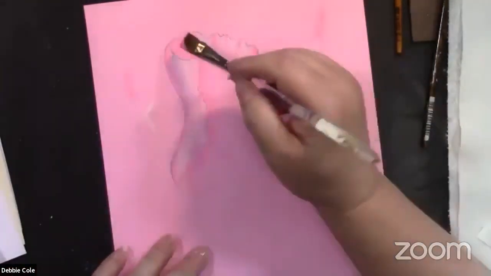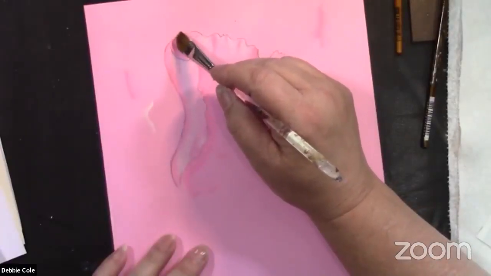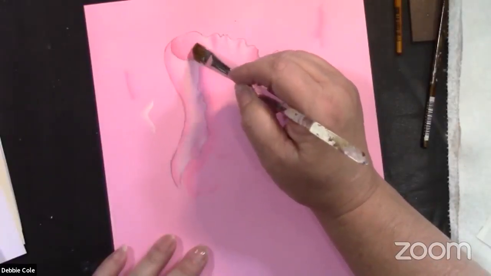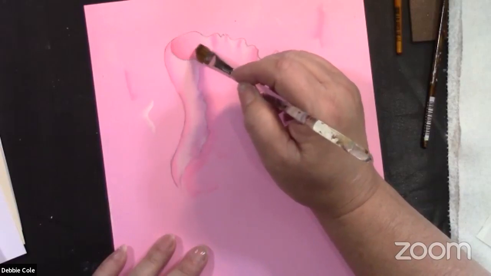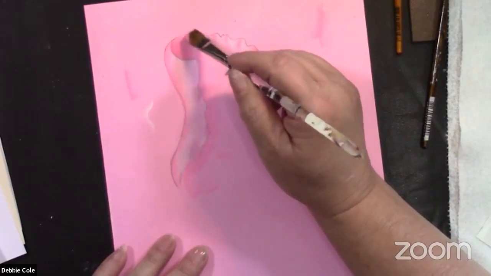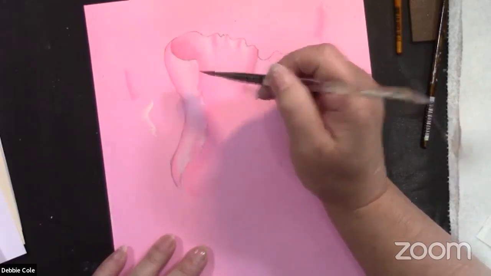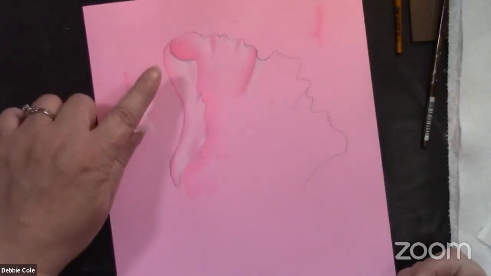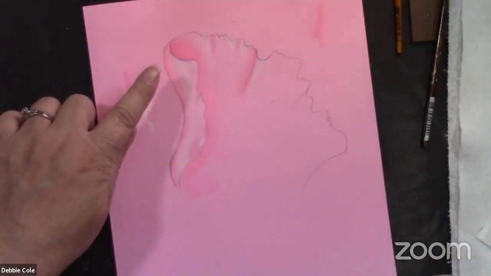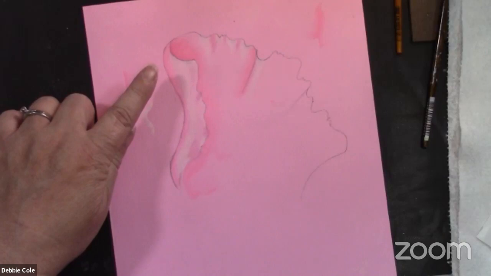So what I'm going to do is be a little bit more choosy now, and I'm going to come in and I'll still walk that out. You guys are going to like it so much better once I do that. So that's a little bit deeper there, but I'm not going to follow the whole edge now.